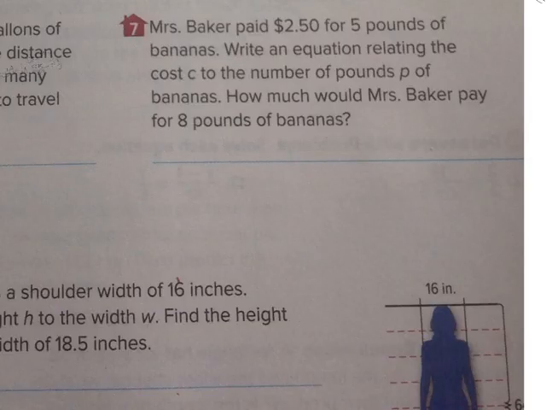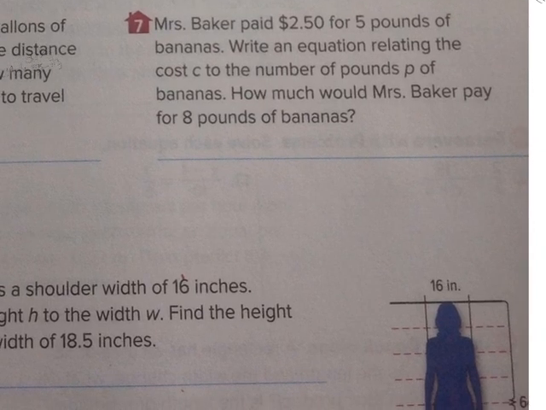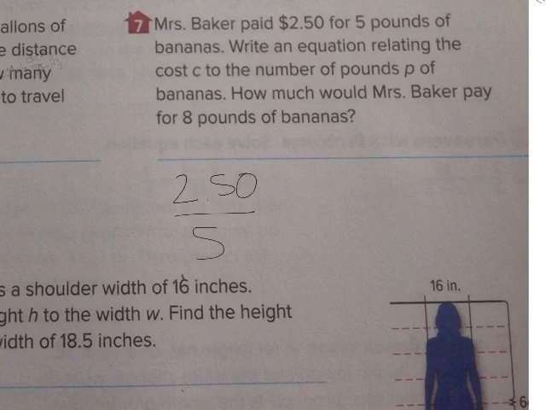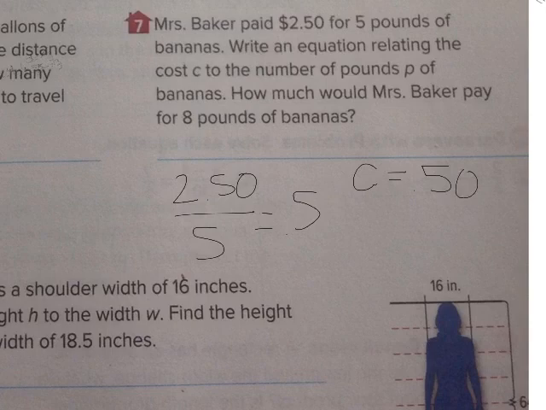So this question is kind of the same thing. So we know that for $2.50, you can get 5 pounds of bananas. So when you divide that out, you get 0.5 or 50 cents. So the question is how much, or write an equation. So if we know that the cost is equal to 0.5, so 50 cents. So cost is 50 cents per pound of bananas.